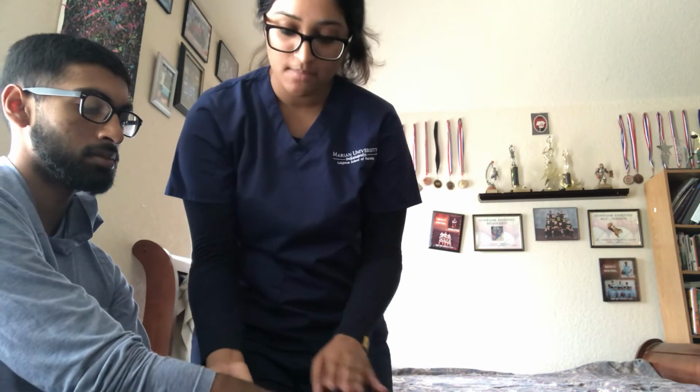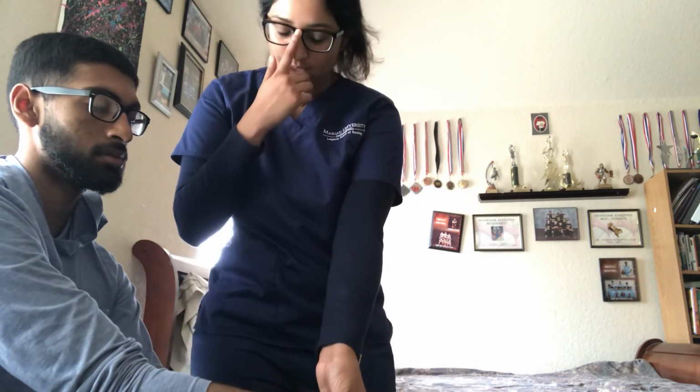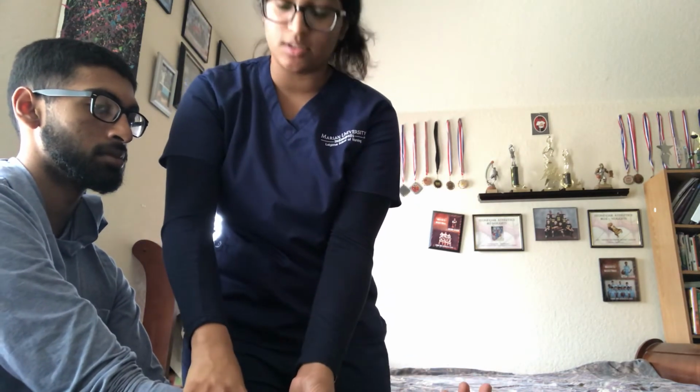Please do not let me push up. And then please do not let me push down. So he has good strength in his right arm. And then there's no edema and temperature is warm. Next we'll be going on to his left arm.